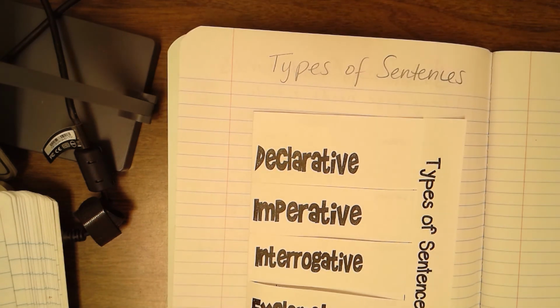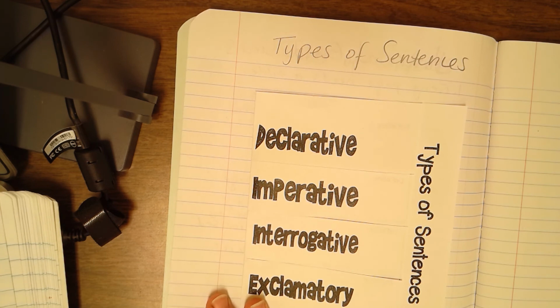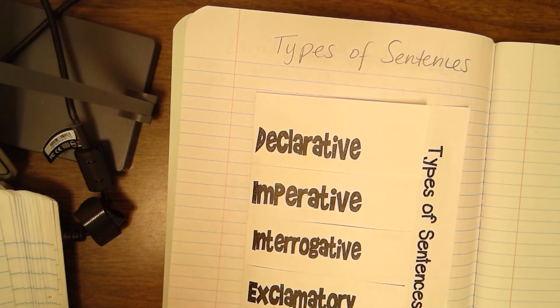All right, now we're going to start taking notes. If you are not done with this now, please pause this video so you can finish the cutting and the gluing. Once you're ready to start taking the notes, you may press play again. But I'm going to start with the notes right now.